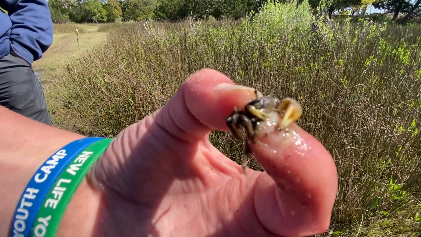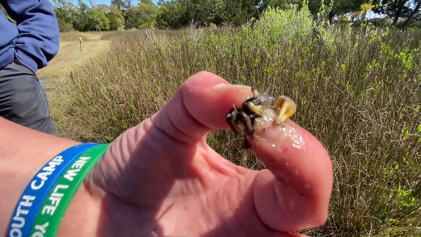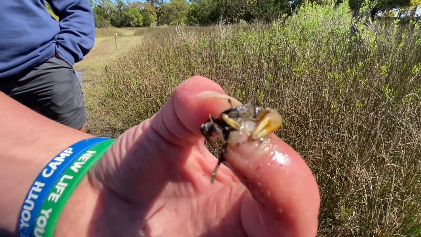One of the most famous residents of the salt marsh is the fiddler crab.